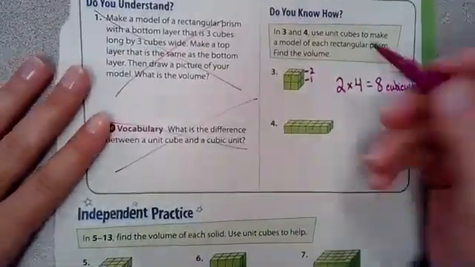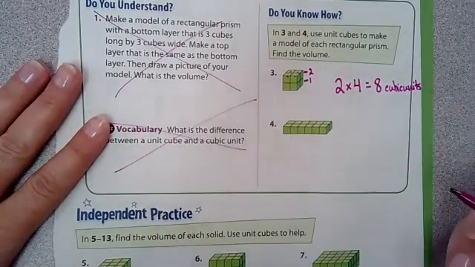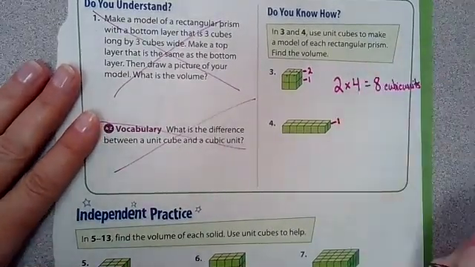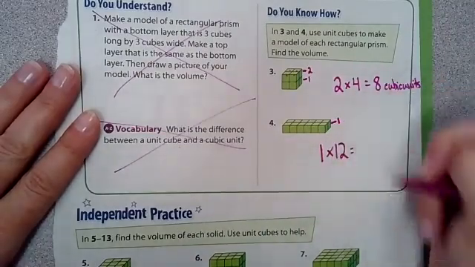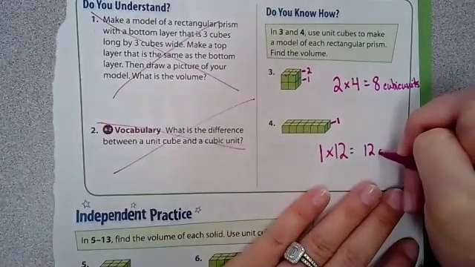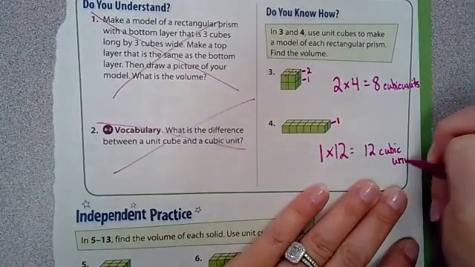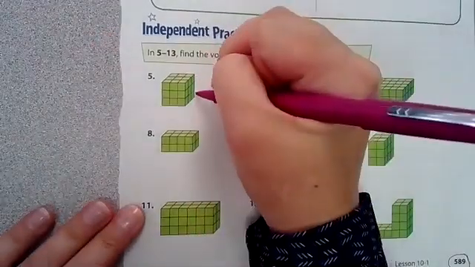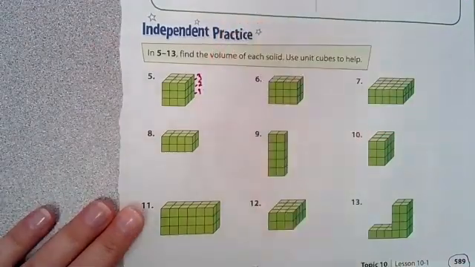Let's look at number 4. We've got 1, 2, 3, 4, 5, 6, 7, 8, 9, 10, 11, 12, and it is 1 layer thick. So it is 1 layer times 12 gives you 12 cubic units. All right, now let's come on down here to number 5. For number 5, how many layers do we have? We have 1, 2, 3 layers.